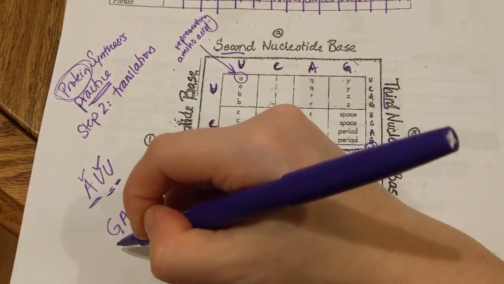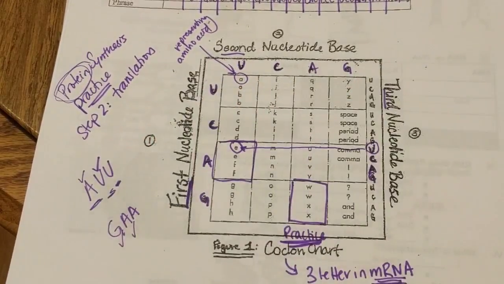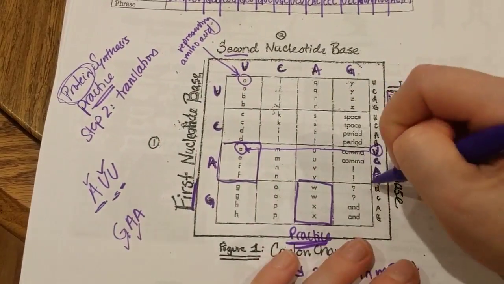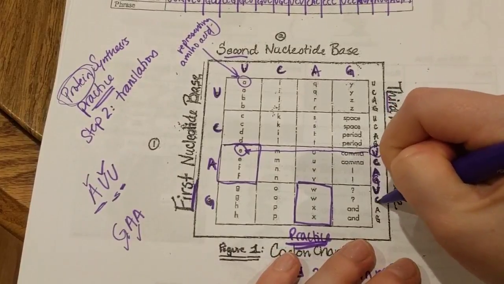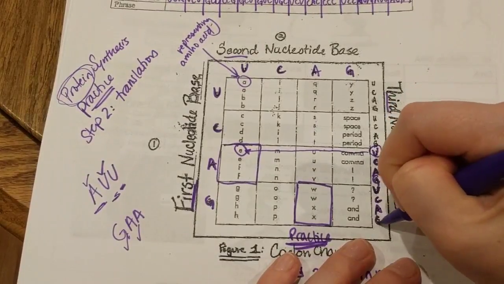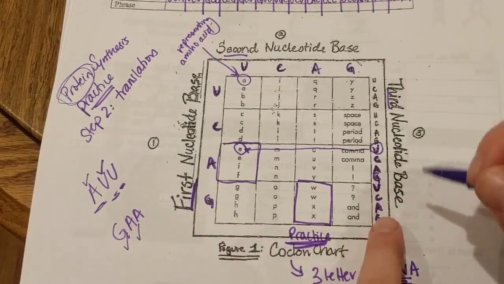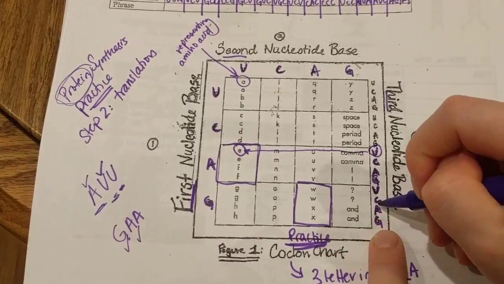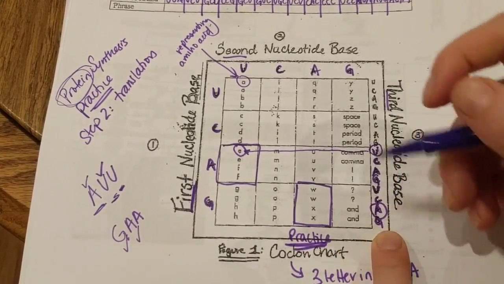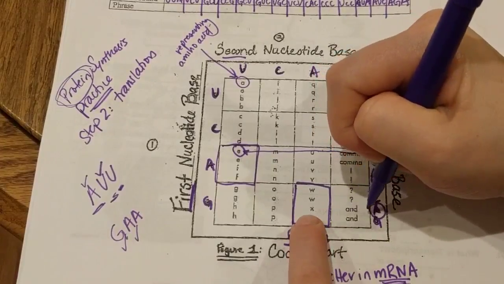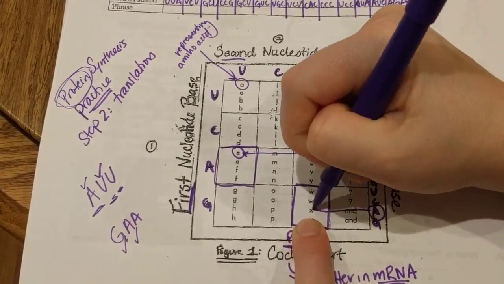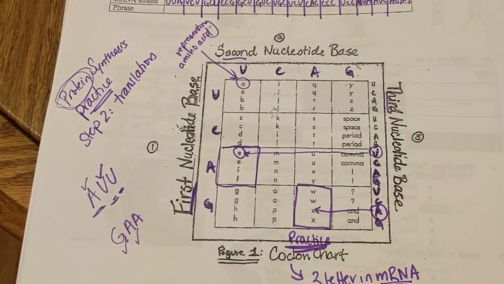The last letter in GAA is A. So I look on the far right side, UCAG, GAA. Here's A, and I bring it across into the box I'm most interested in, and that selects X.